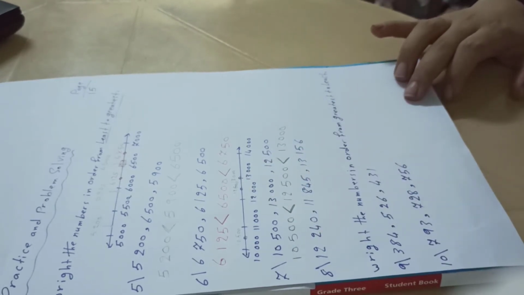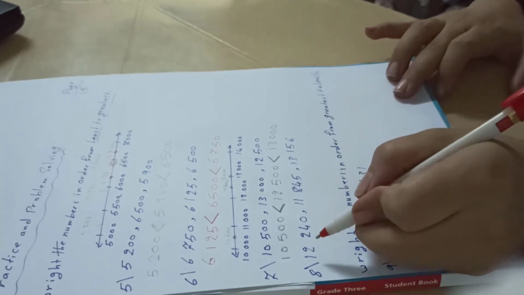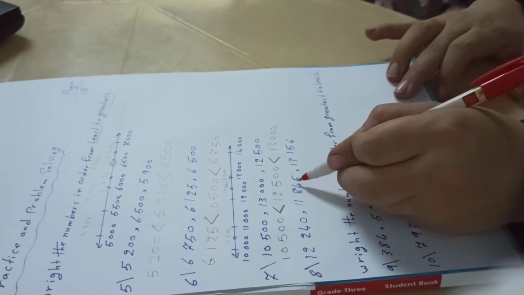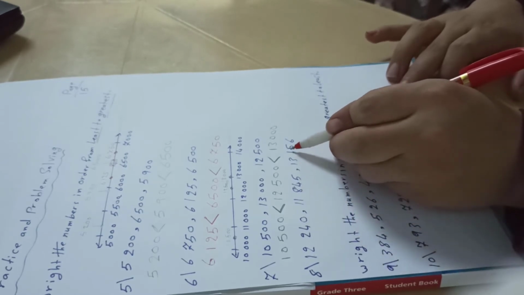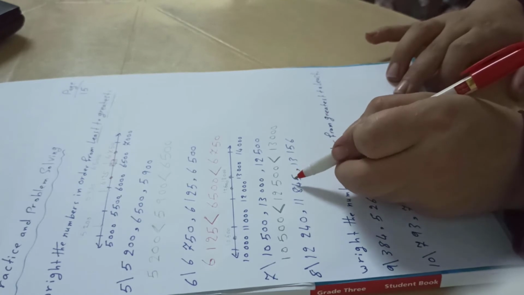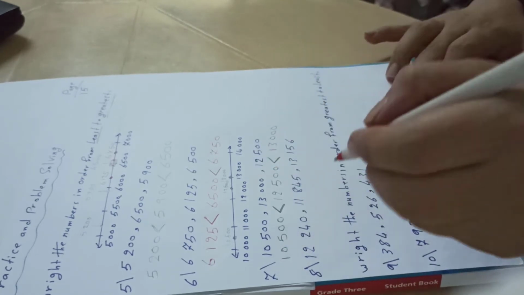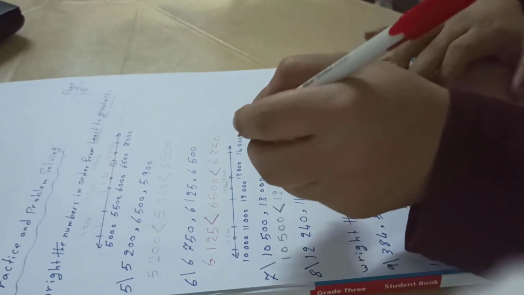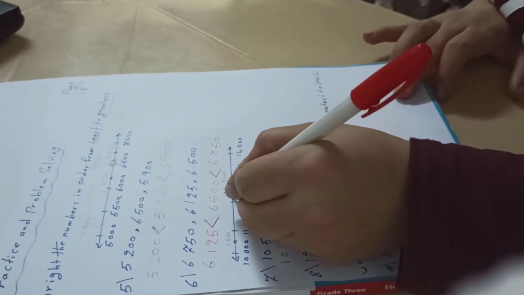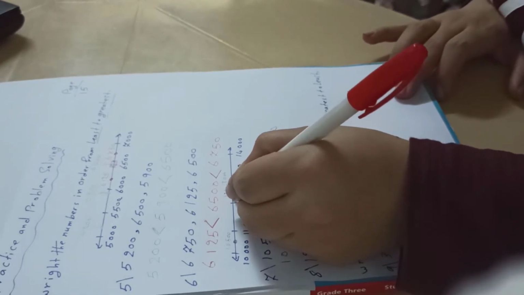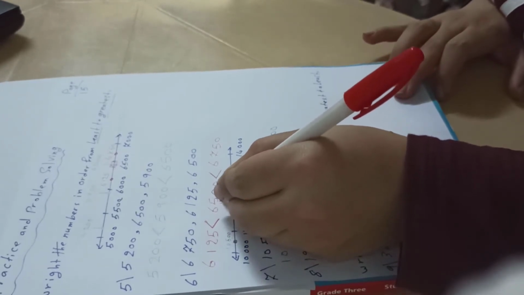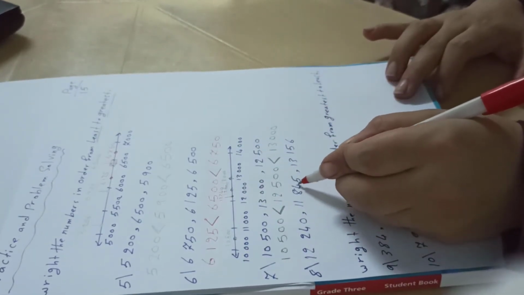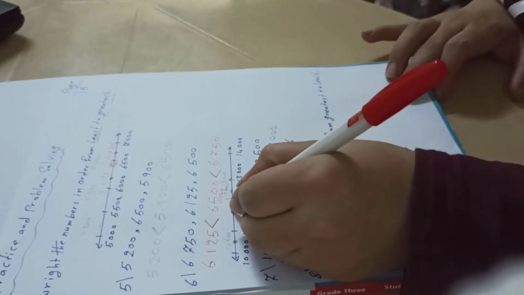Now we get to solve equation 8. In equation 8 we have 12,240 and 11,845 and 30,156. Now students, we put those numbers on the number line. The first number we have, 12,240, is in here. 12,240, and the second number we have, 11,845, is in here.